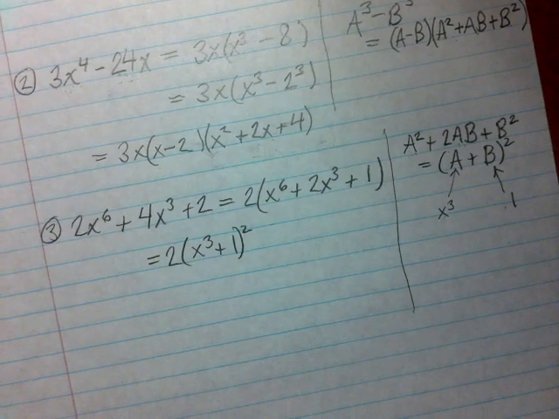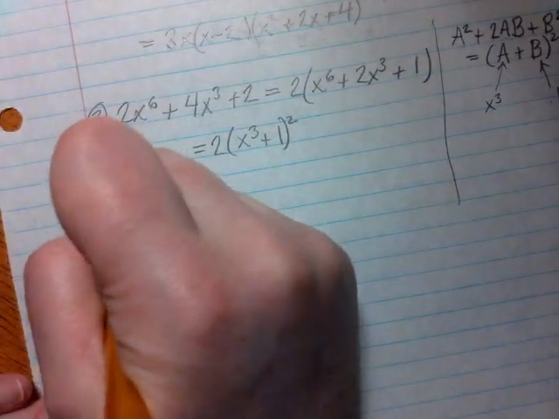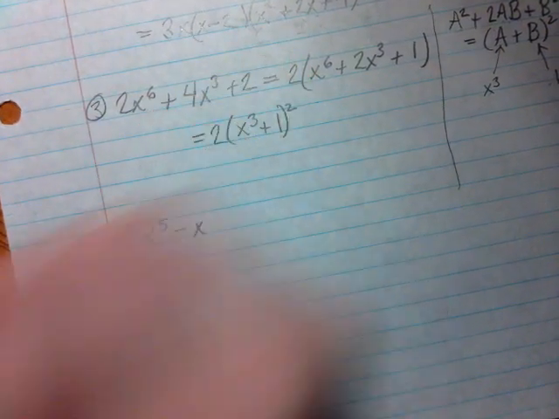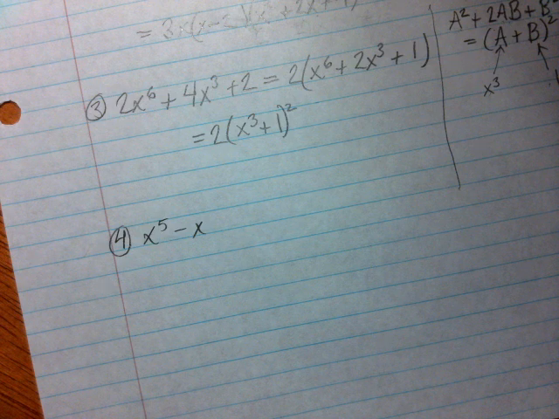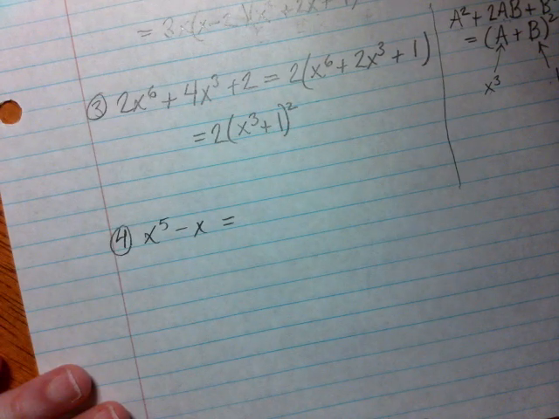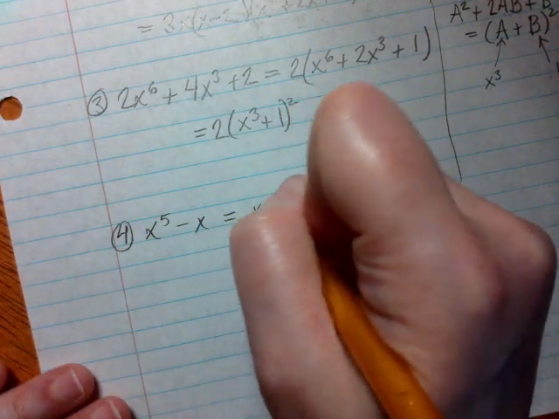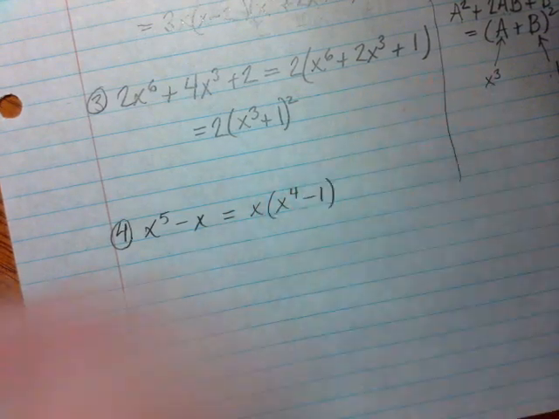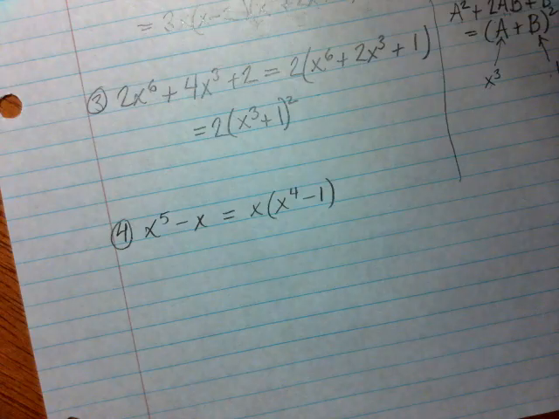Okay, let's do one more. So the last one is x to the 5th minus x. Again, a scary high power, but let's tackle it. So the common factor here is x. Let's take out x. That leaves us with x to the fourth minus 1. Okay, so now I hope you would see that this is difference of squares.